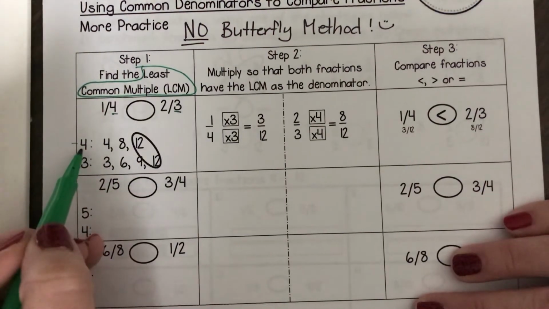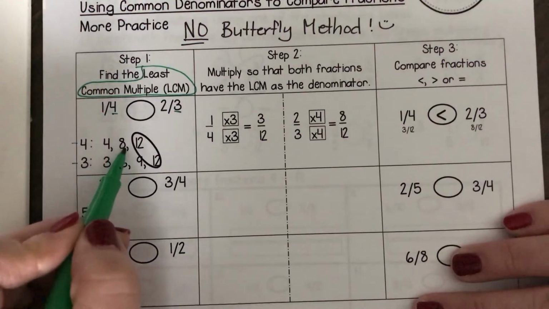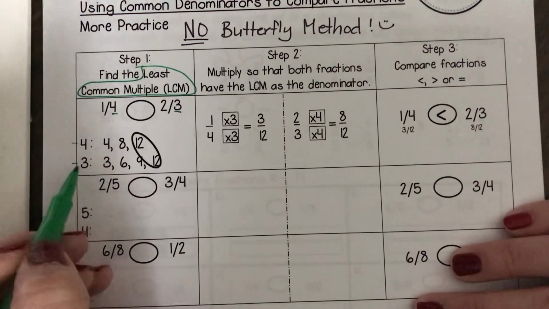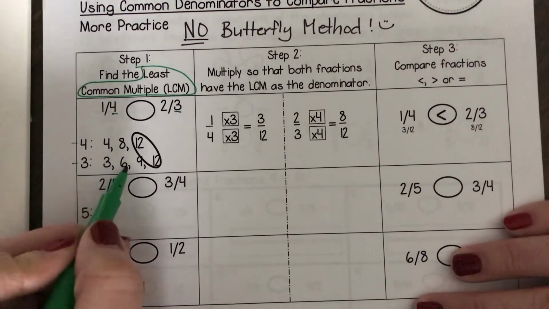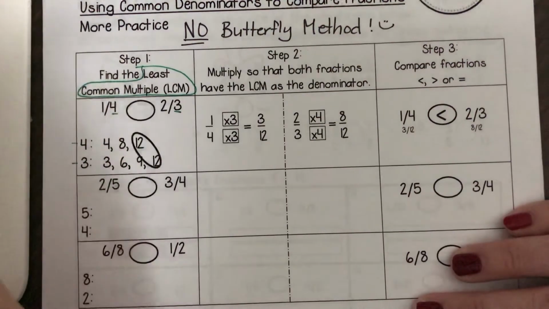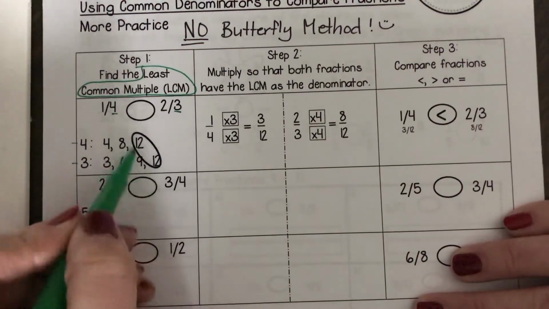Then we counted the multiples of 4. Multiples is just like skip counting. So 4, 8, 12, 16, 20, 24. And 3, 6, 9, 12. But once we have this multiple, we stop right there. We're not looking for a greatest multiple. We're looking for the least common. So here you can see that it was 12.